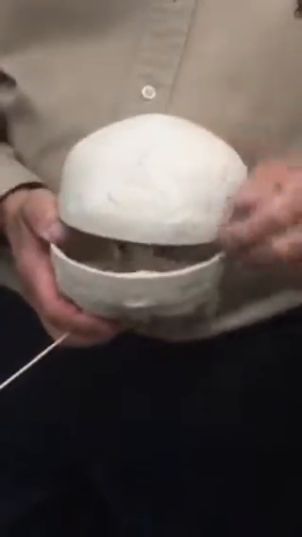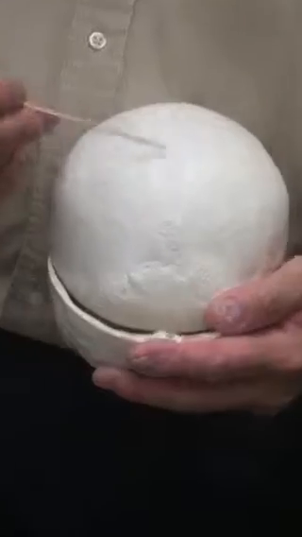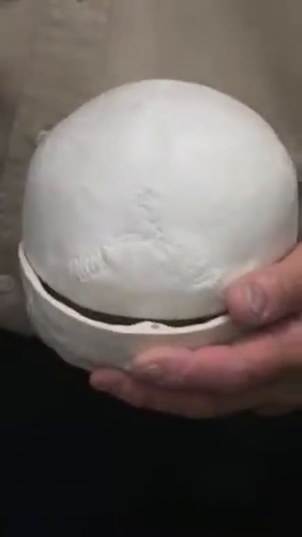So the calvarium, which is the top of the skull, possesses the sagittal suture, coronal suture, and lambdoid suture. The bones are the two parietal bones, the frontal bone, and the occipital bone.